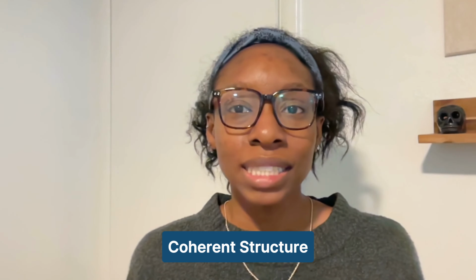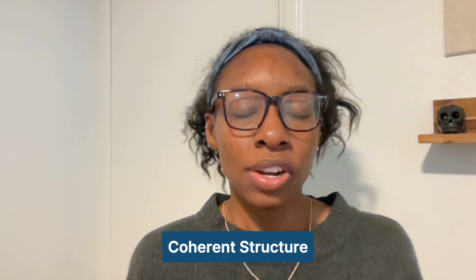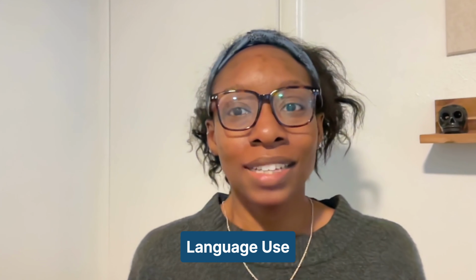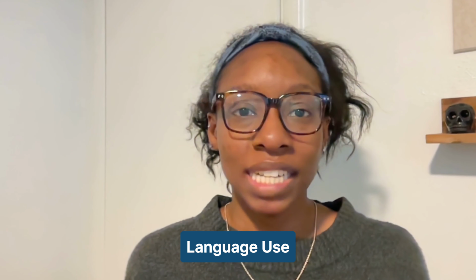Next, the structure should be coherent. Follow the 3-step formula we just walked through so your ideas flow logically. Third, proper use of language. Graders want to see a mix of complex and simple sentence structures, precise vocabulary, and very few grammatical errors.